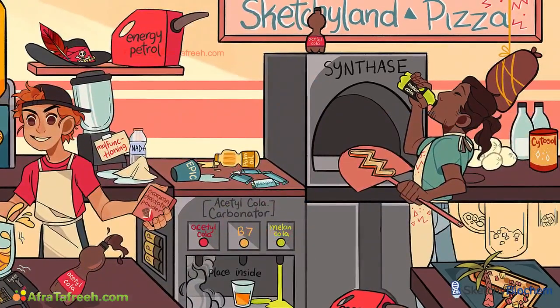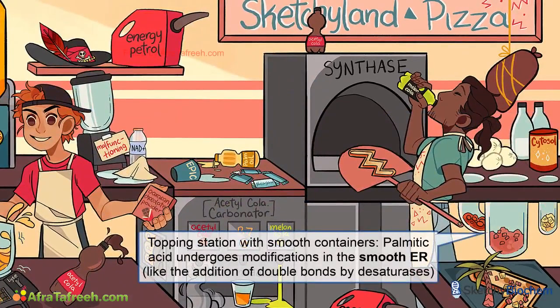Don't like your pizza plain? Well, you can always add different toppings here at the topping station. It's got a bunch of clear tubes filled with different toppings. These tubes look just like the smoothie are, but not as hygienic. What a coincidence, because palmitic acid can undergo different modifications in the smoothie are.